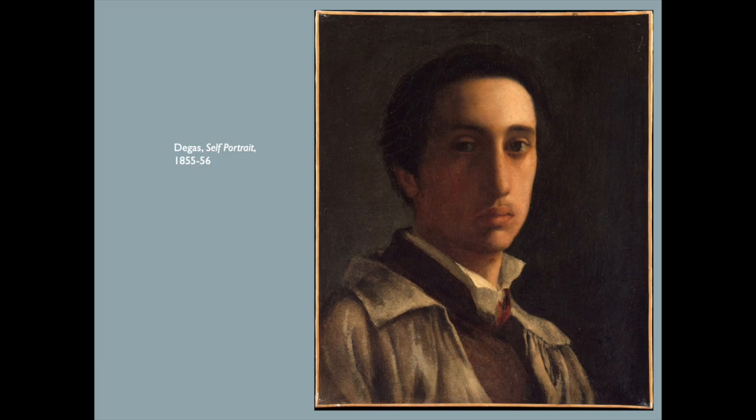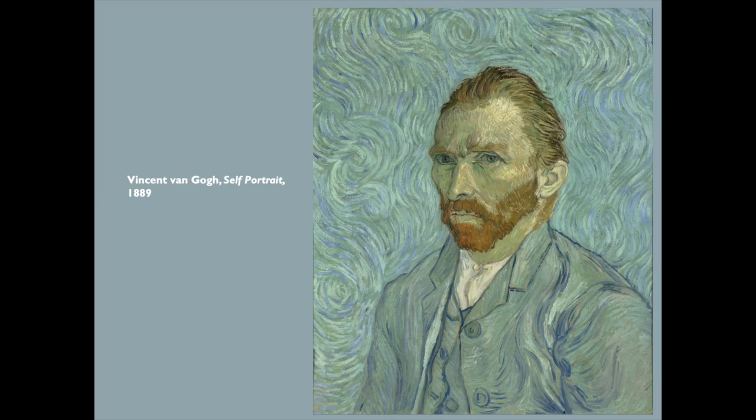Others waste no time at painting their faces over and over and over. Now, Van Gogh painted himself more than 30 times, and he only painted 10 years, between 1880 and 1890. Work it out, it adds up to more than three self-portraits per year. We know that he spent his days painting, right?